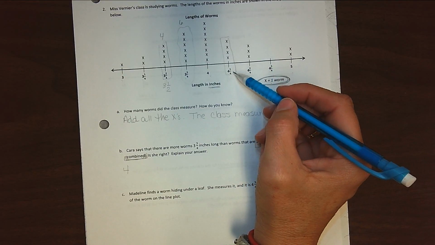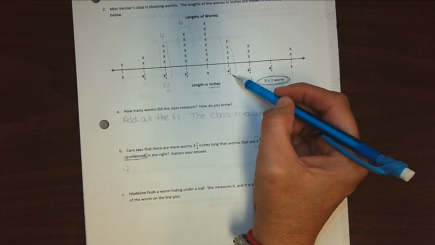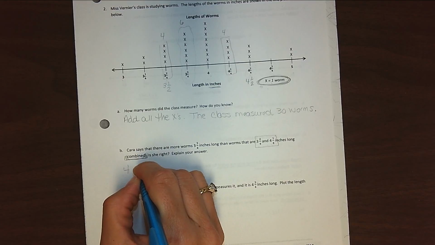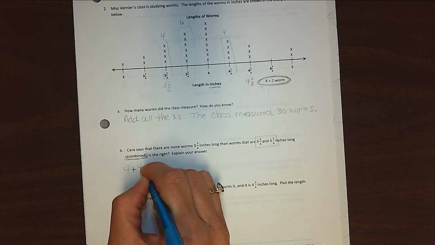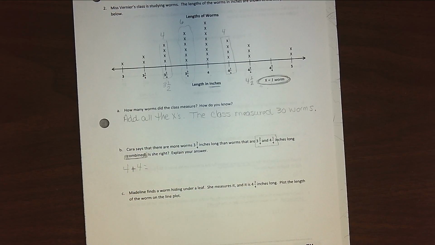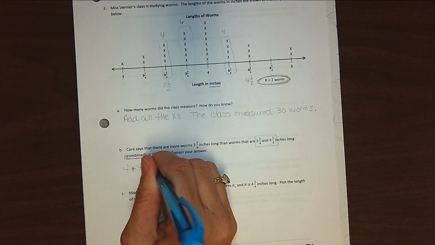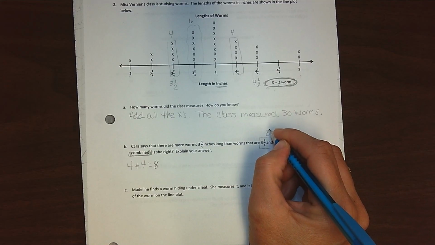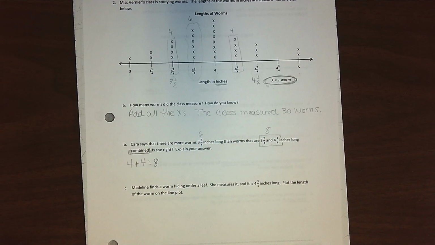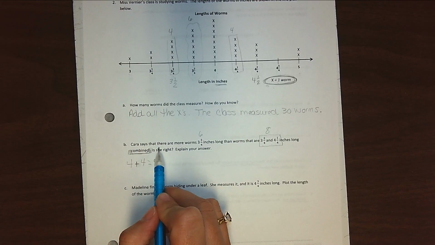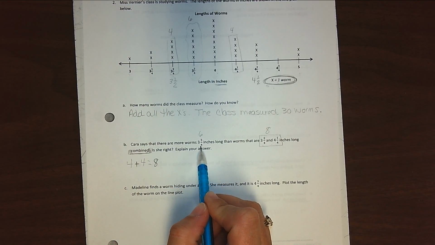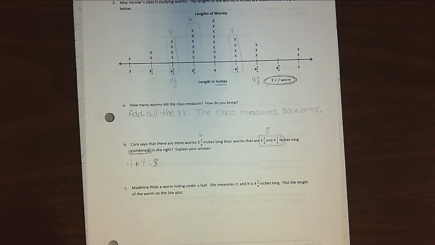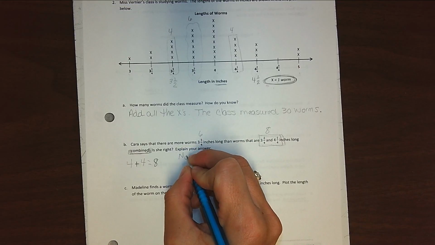How many worms are 4 1/4 inches long? 4 of them. Now, I have to combine those, and you've already said to combine, you have to add. So how many is 4 plus 4? 8. All right, so let's go back and think about this. There's 8 of these, and there's 6 of these. She says that there are more that are 3 3/4 than these two combined. Is she correct? No, she is not correct.